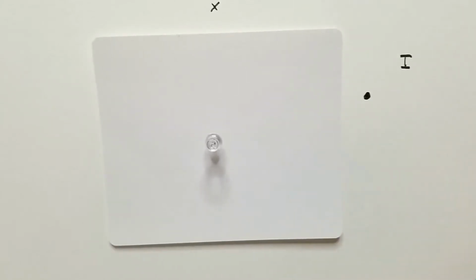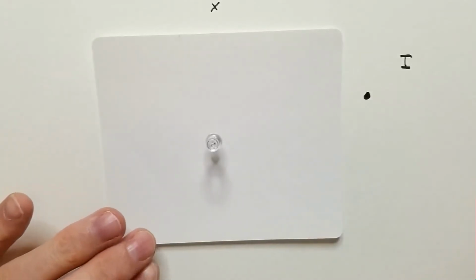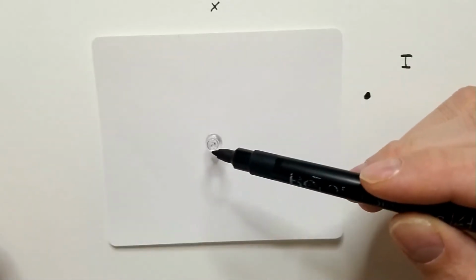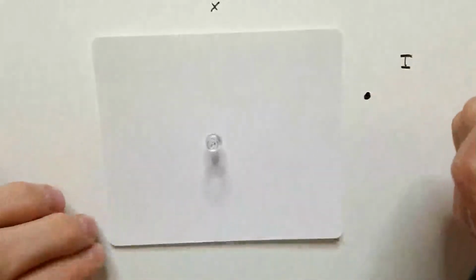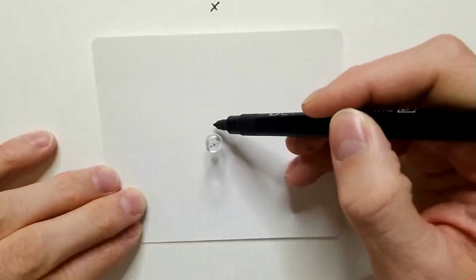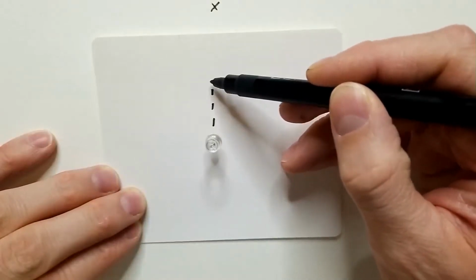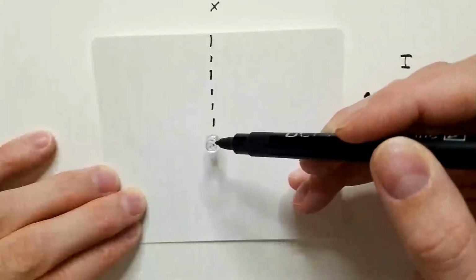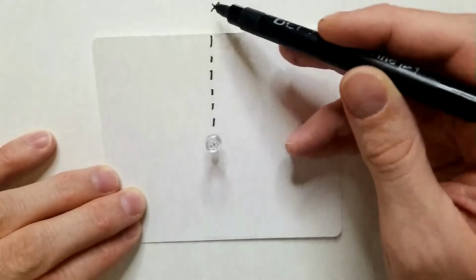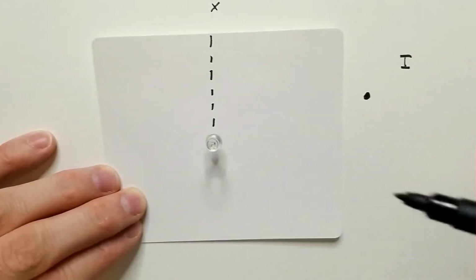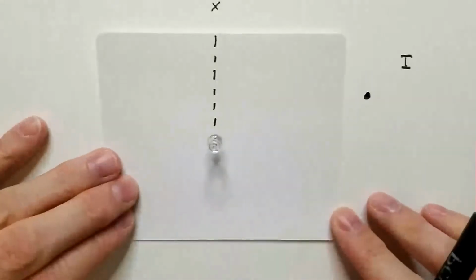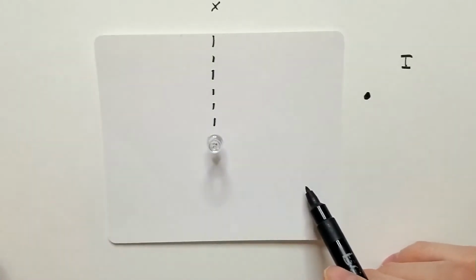Now, first I will draw a line between the center, the pin, and this X when I am not rotating the cardboard. So this is very simple. This is the line that connects the center or the pin and the X, which is the point that is not moving.